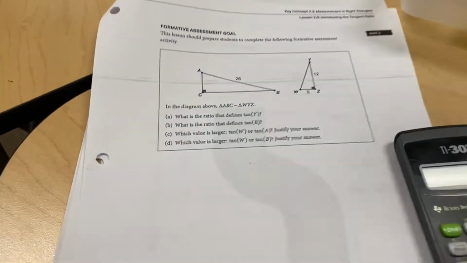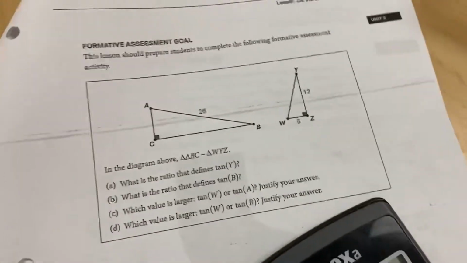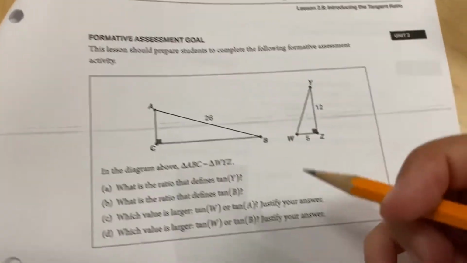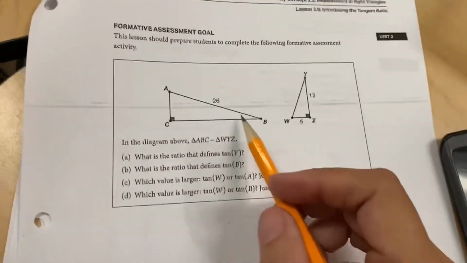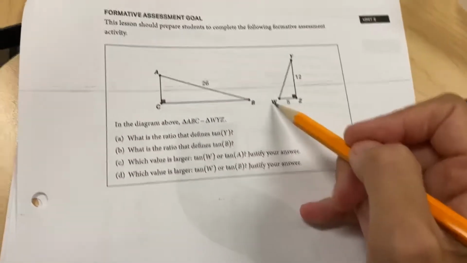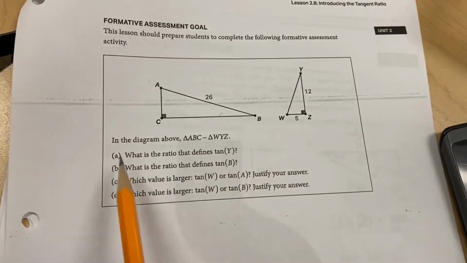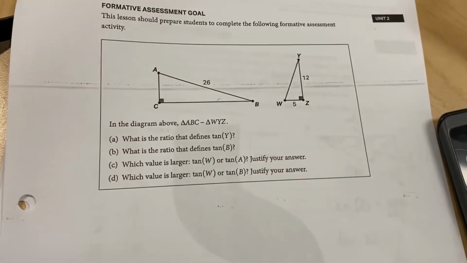Hey guys, we're here in the classroom and we're going to do this check our understanding. So in today's class we took some notes on these new trig functions and we're going to figure out if we can solve these 4 questions in regard to these 2 pictures.